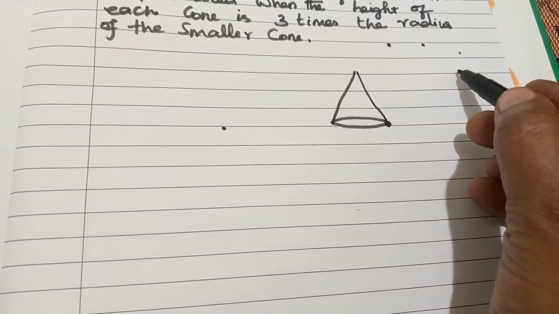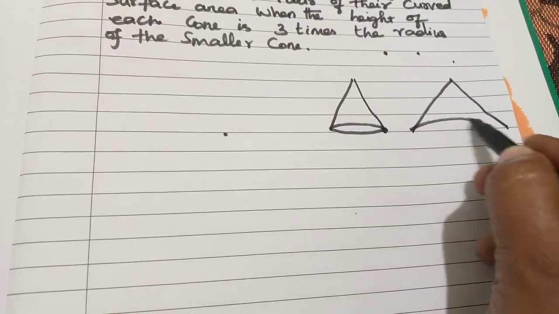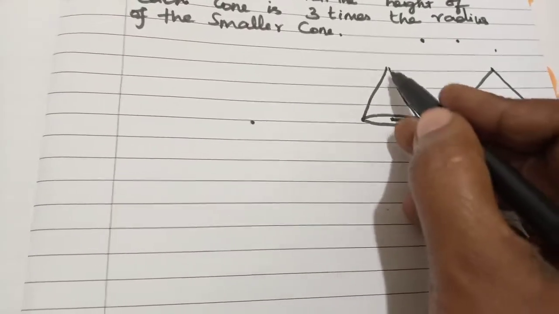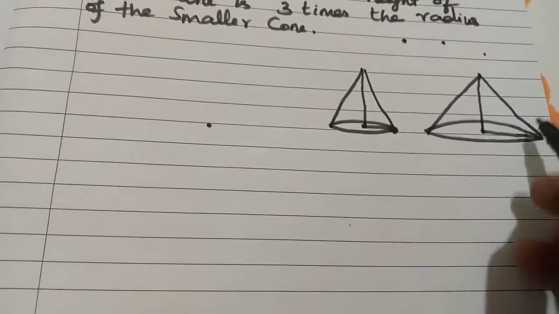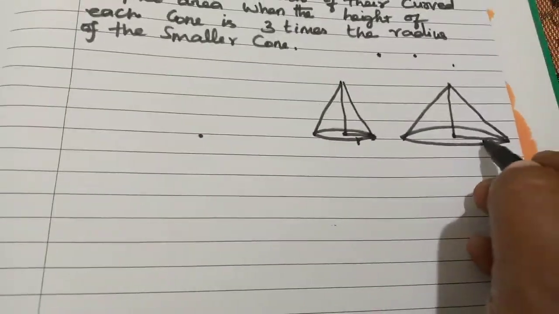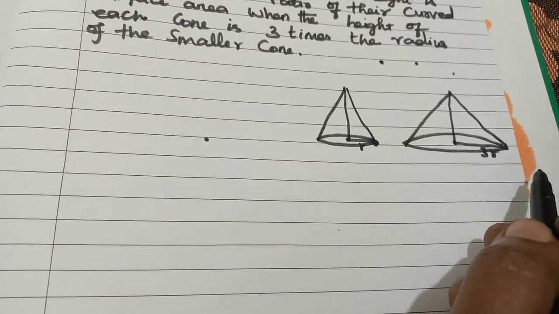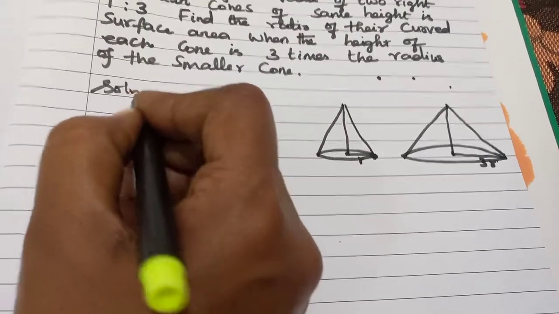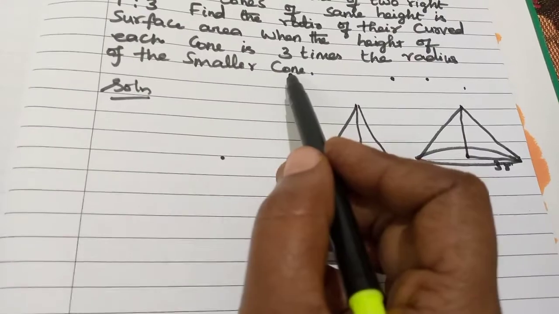The 1:3 ratio is given, so both have the same height and different radii. So 1:3, if we take R here, it will be 3R here, 3 times R. The height is the same. So what is the question now? Each cone is 3 times the radius of the smaller one.